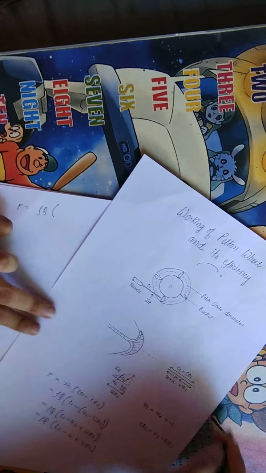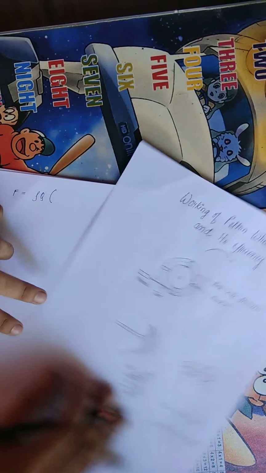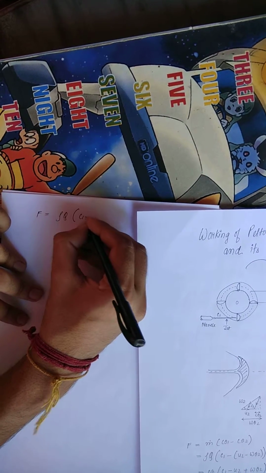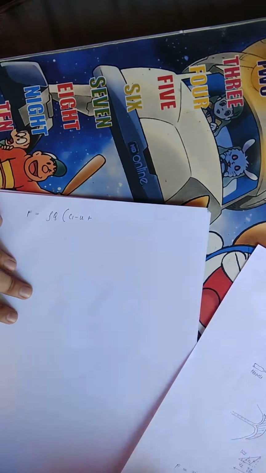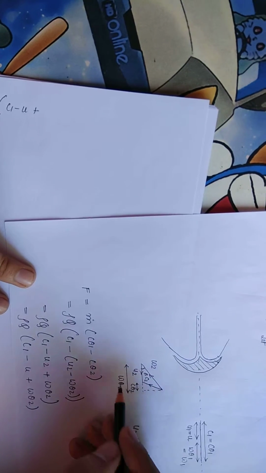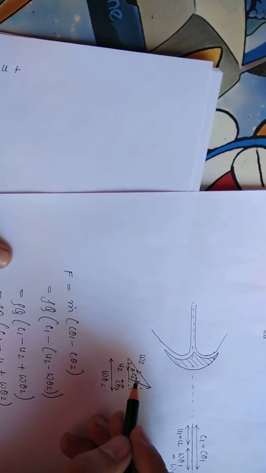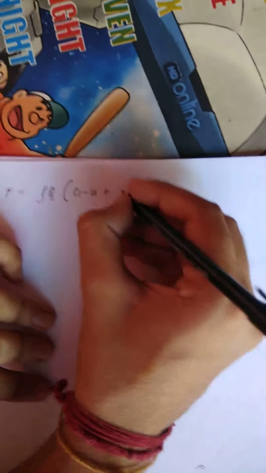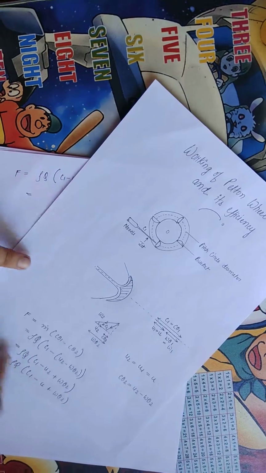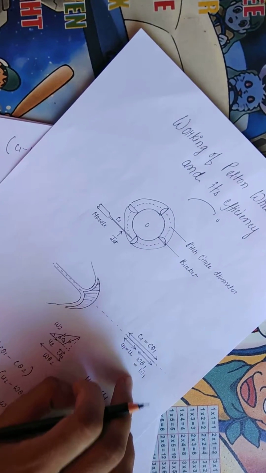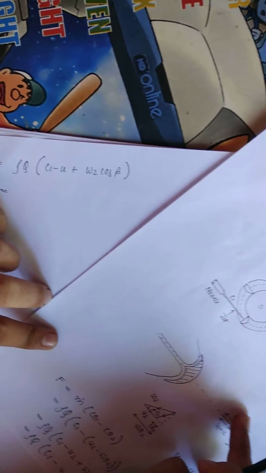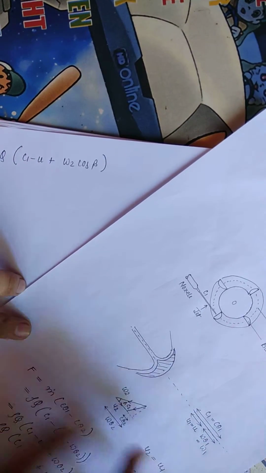From this figure, w theta 1 equals w1, and w theta 2 can be written as w2 cos beta. So c1 minus u gives us w1.